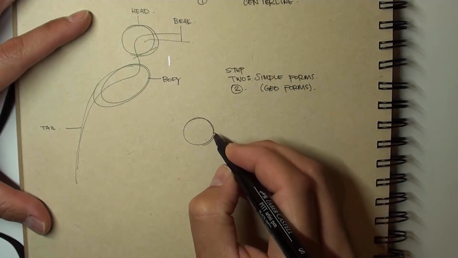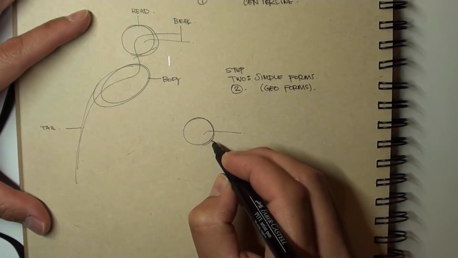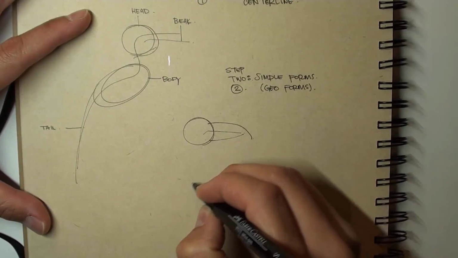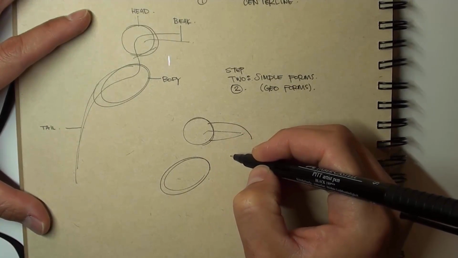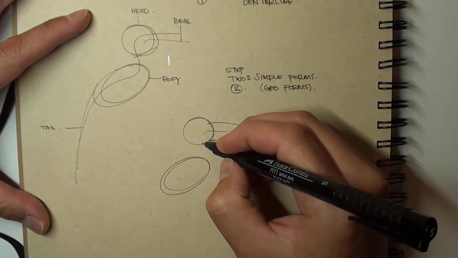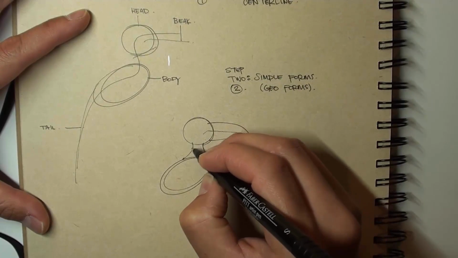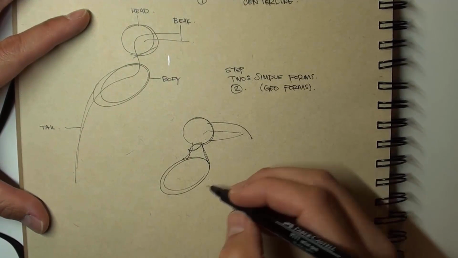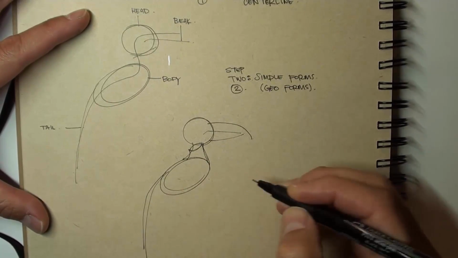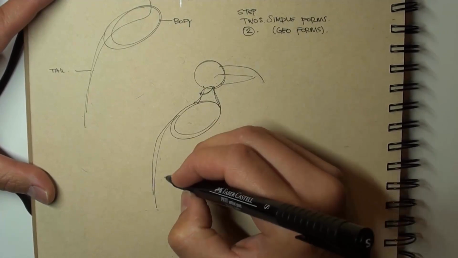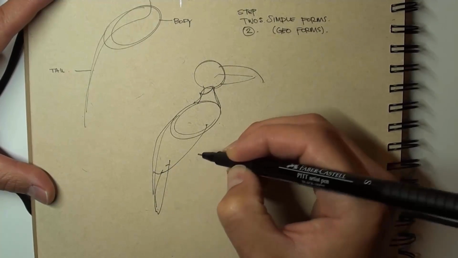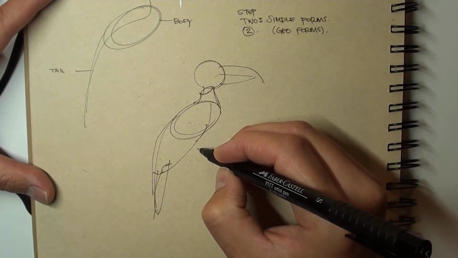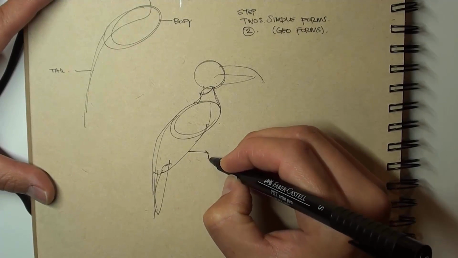So we got the head, we got the beak, body, the neck, the tail, and here are the wings, and the feet.